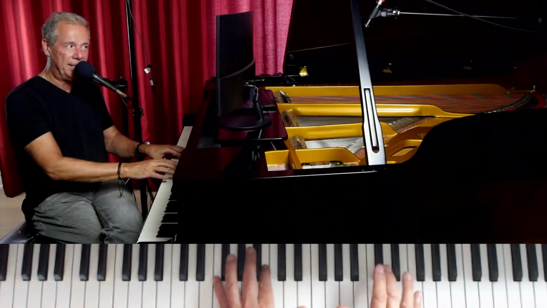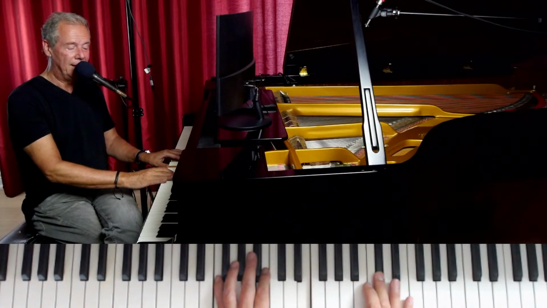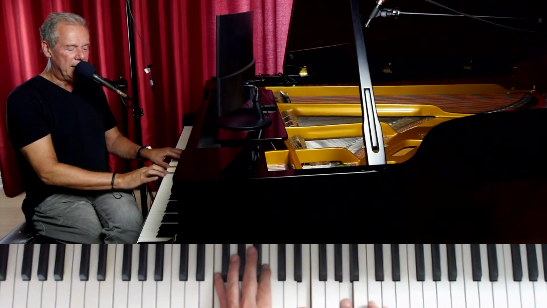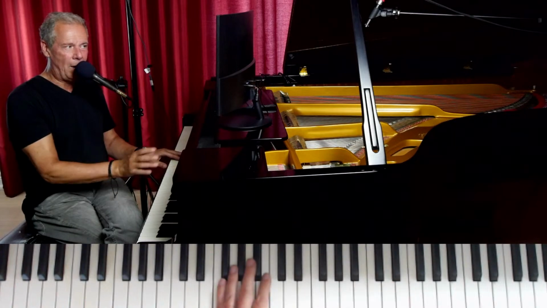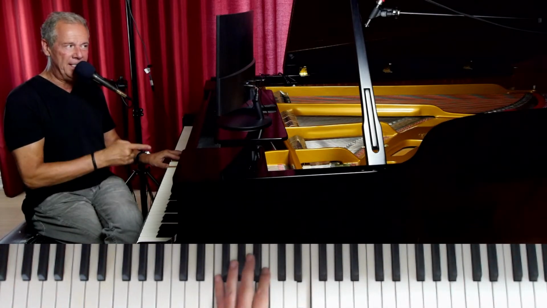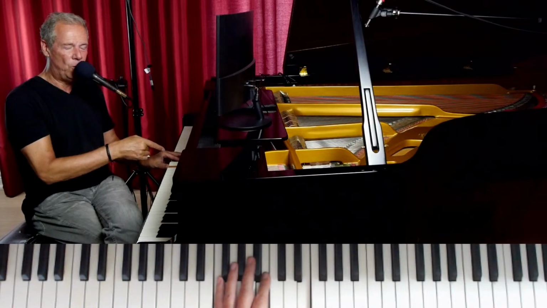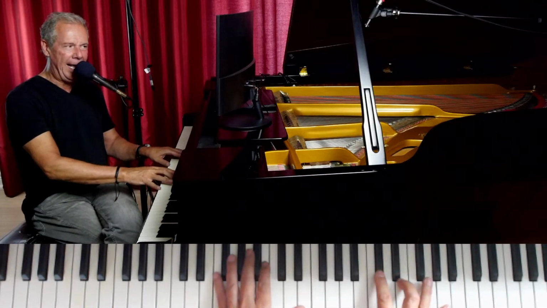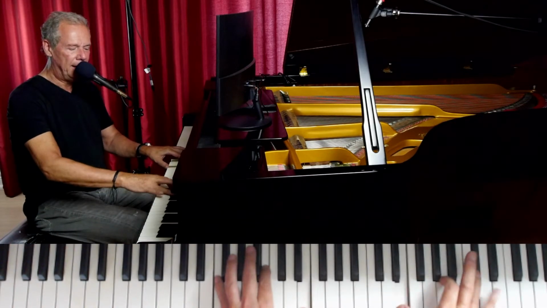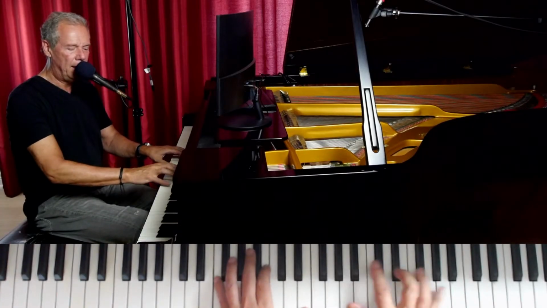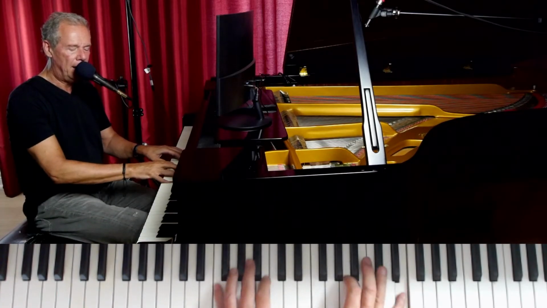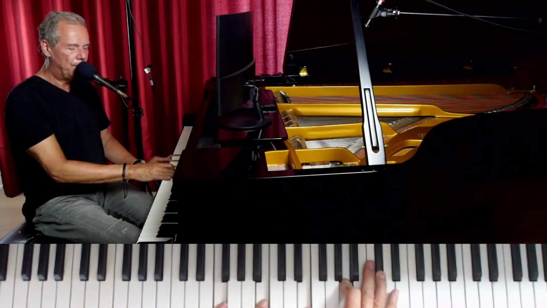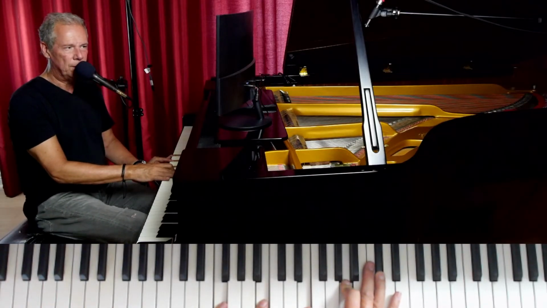Sounds wrong, but this sounds great. So typically 9, sharp 11, and 13. So the right hand is now free with this simple chordal voicing in the left hand to play these. A G7 sharp 11 chord.